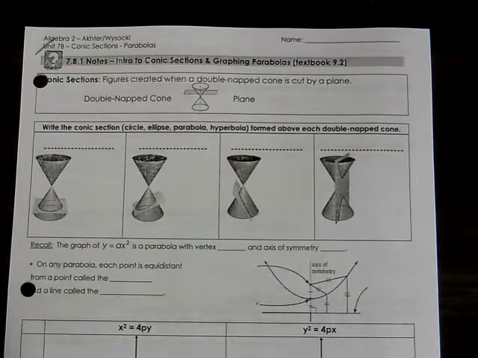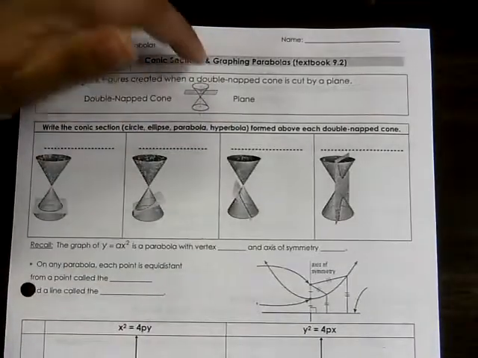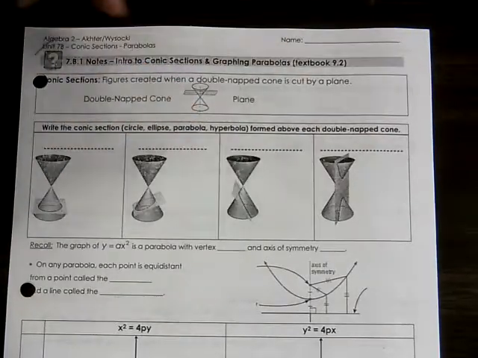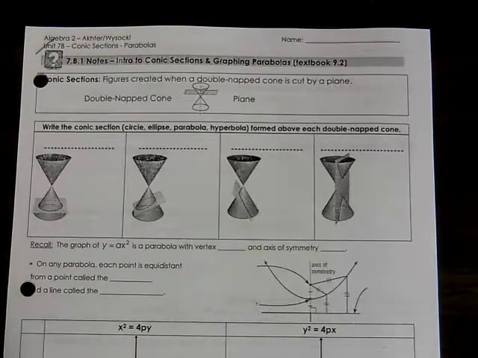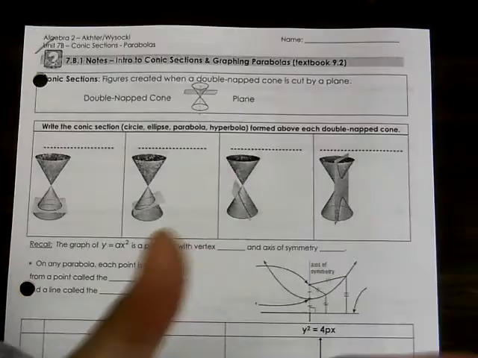So if I was to take a cone, like imagine an ice cream cone, that shape where there's a circle on the top and a point at the bottom, if I turn it upside down and make it so that two cones point together, meeting at their one point, that would be called a double napped cone, where you have two cones stacked on top of each other. When you take a double napped cone, you can slice it in different ways and it'll create something called a conic section, a section formed from a cone.